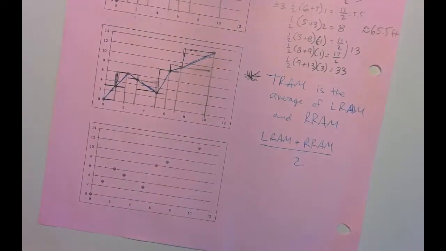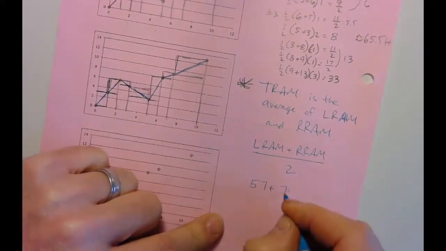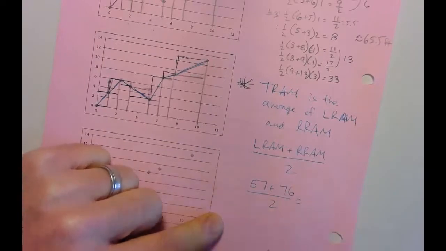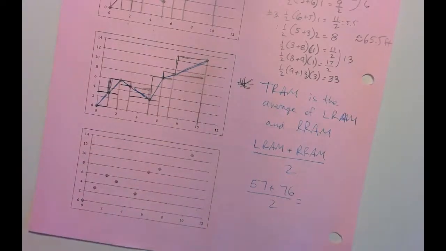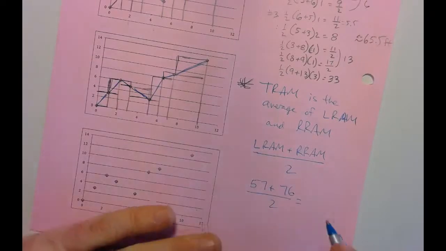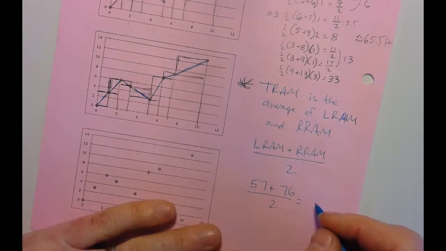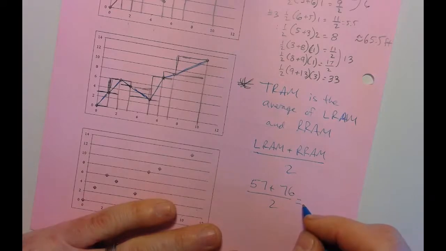In this case, our LRAM is 57 and our RRAM is 76. If we take those two, add them and then divide by 2, in a not so shocking twist, we are going to get 65.5. Hopefully we get 65.5, unless I added something wrong here.